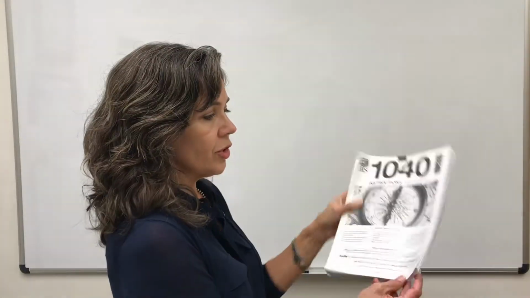Also, this doesn't have all the other schedules, but if you want to know what goes on a Schedule A on the other tax line, well, you can go to the instructions for Schedule A and read what goes on that line. And if it's not listed there, then don't put it on that line.